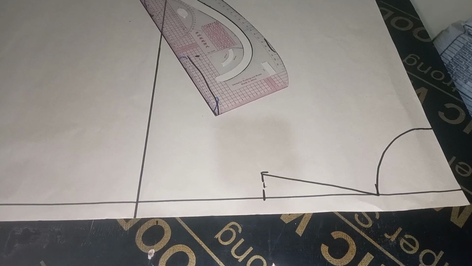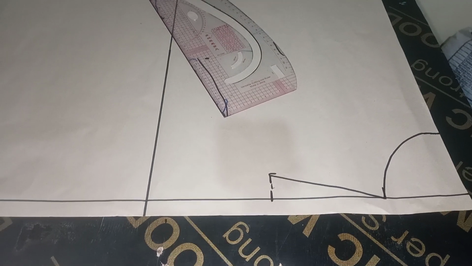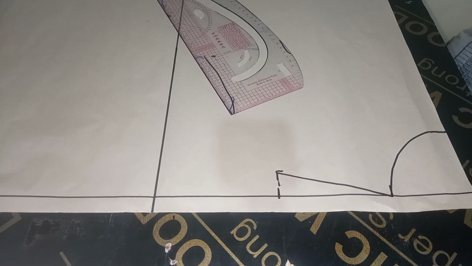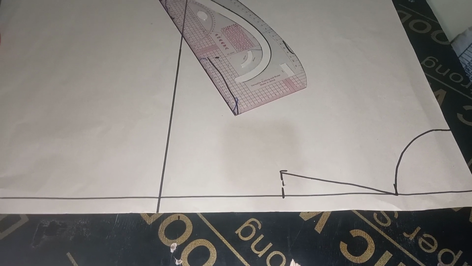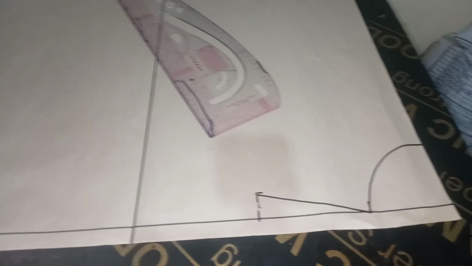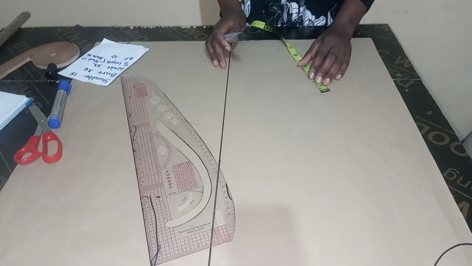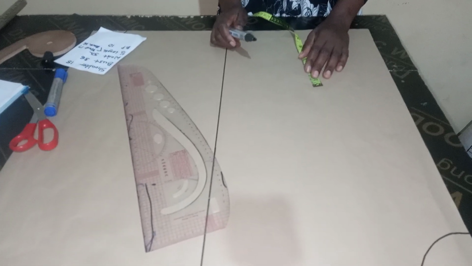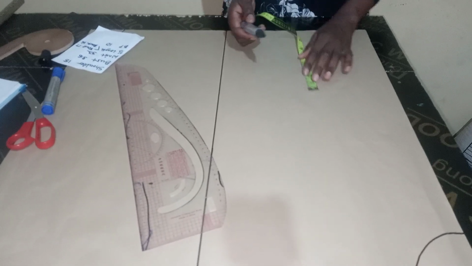Now to the armhole depth. How do you get the armhole depth? There's a formula for it, which is bust circumference divided by 6 plus 1.5. In this case, the bust circumference is 36 divided by 6 gives you 6, plus 1.5 gives you 7.5.